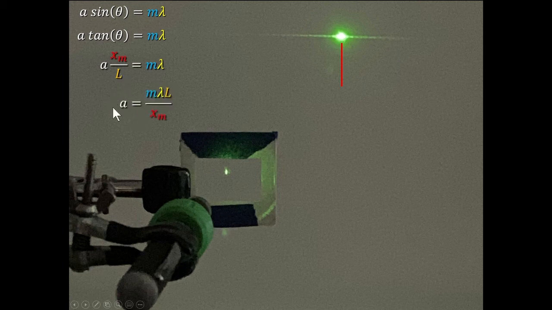So here's a human hair. I'm shining the laser beam in here. It spreads out, and we can't see real well, but the aperture, or the opening, or this time the closure, the diameter of that, is going to be a multiple of the wavelength. I am going to go ahead and substitute sine and tangent for each other because the angle out to the center and the angle out to there are such a small angle. It's a pretty good substitution. And then I can solve for the aperture, or the diameter of that hair.